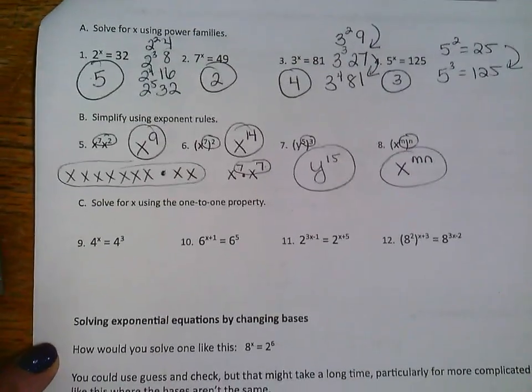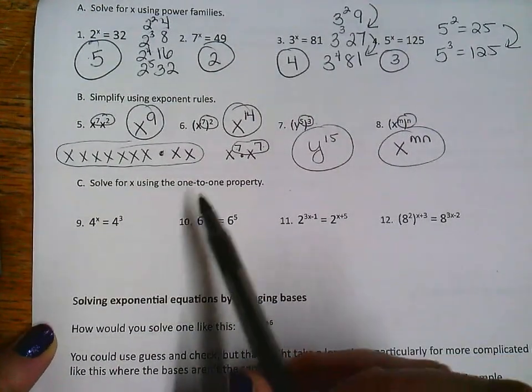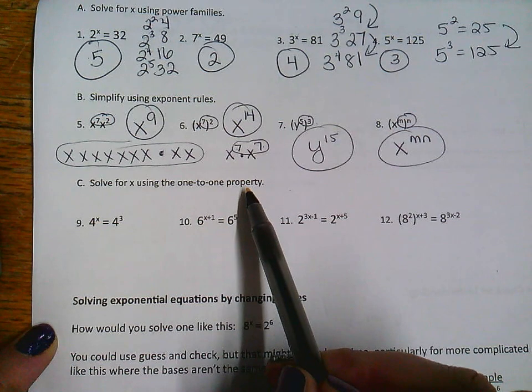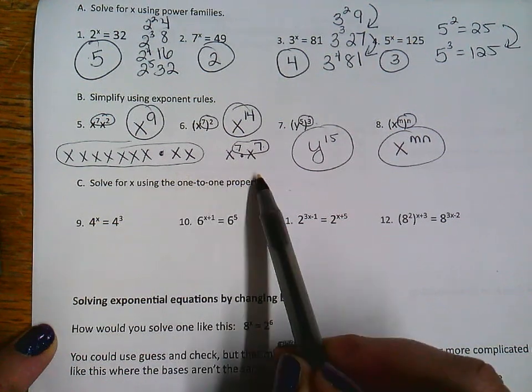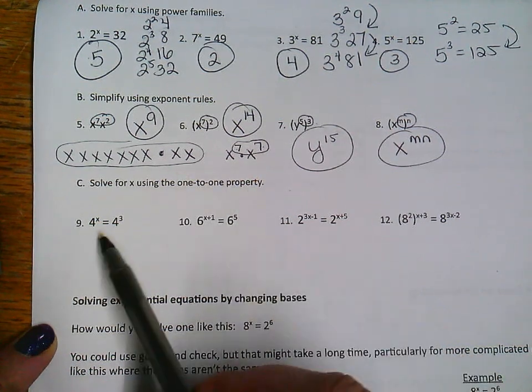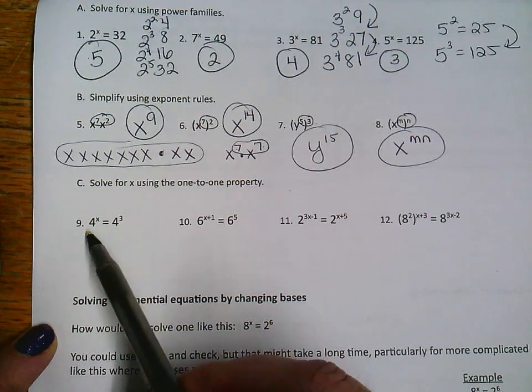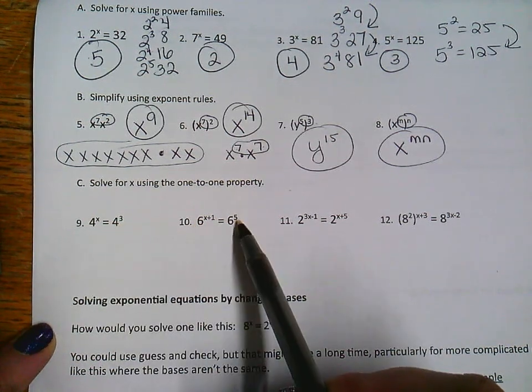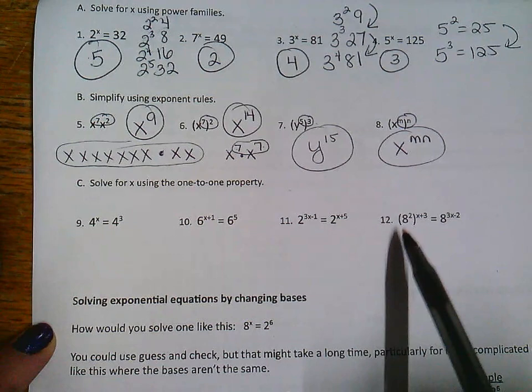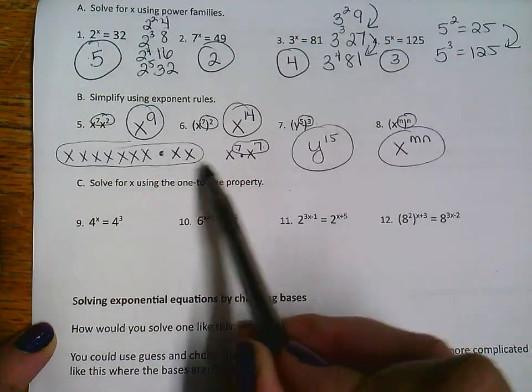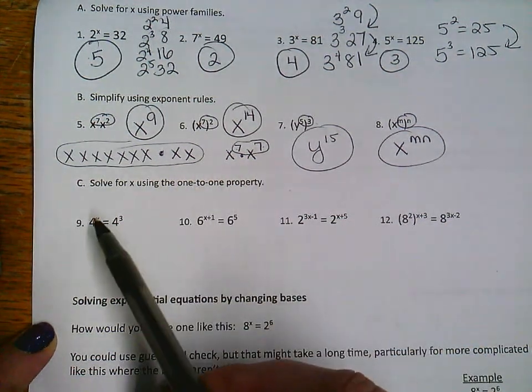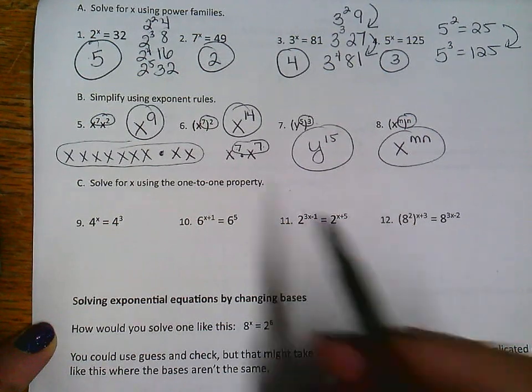Part C. So this is something called the one-to-one property. So the one-to-one property is when the base is the same on both sides. So 4 and 4, 6 and 6, 2 and 2, 8 and 8. I can use the one-to-one property because the base is the same on both sides of the equation.